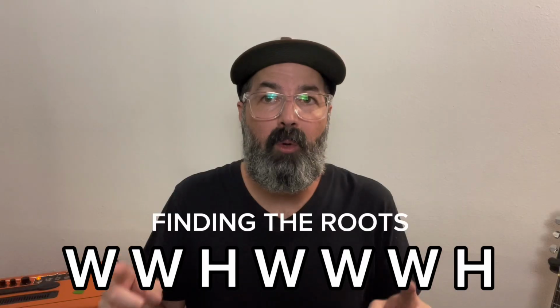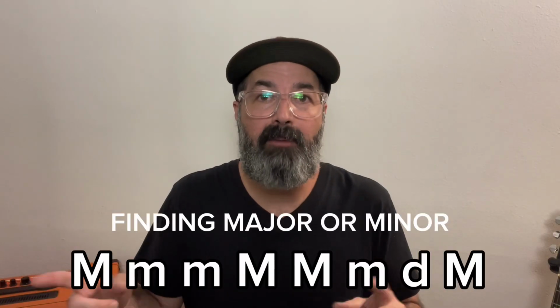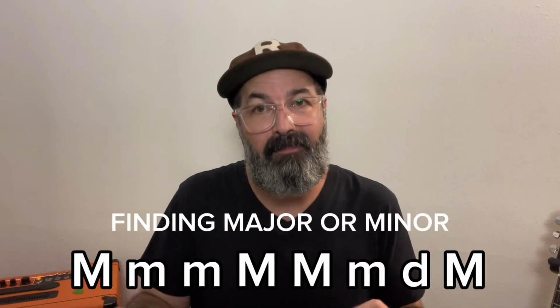So if I want to move these around into different keys, then I just remember whole, whole, half, whole, whole, whole, half, and major, minor, minor, major, major, minor, diminished, major. Then we count it up in steps. So this stuff is kind of like the cheat codes on Super Mario or something back in the day. It's like your up, up, down, down, left, right, start, select, or something like that. I know you can memorize it.